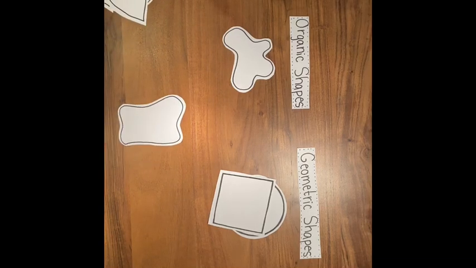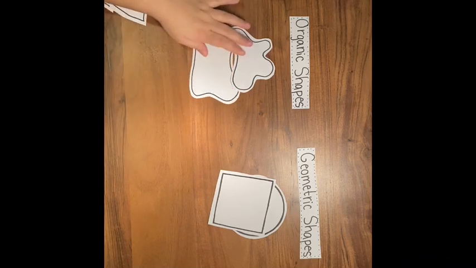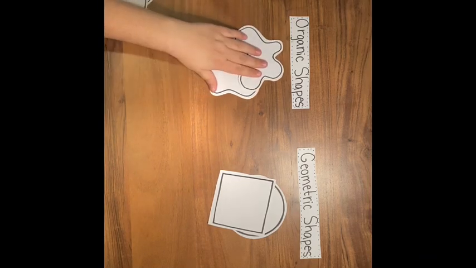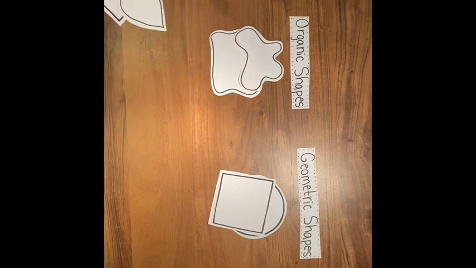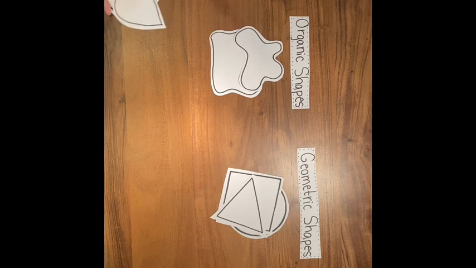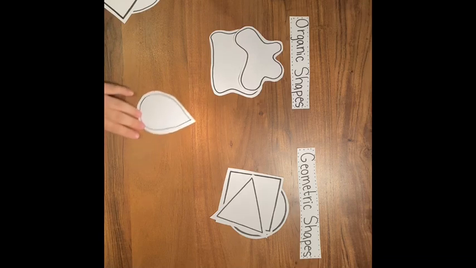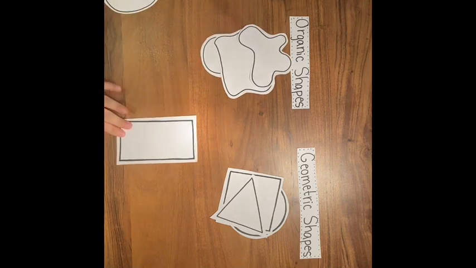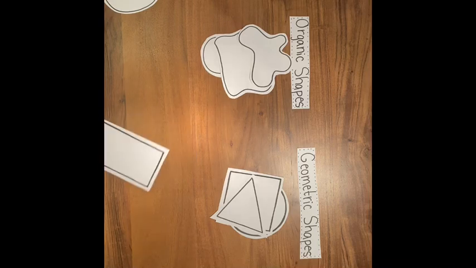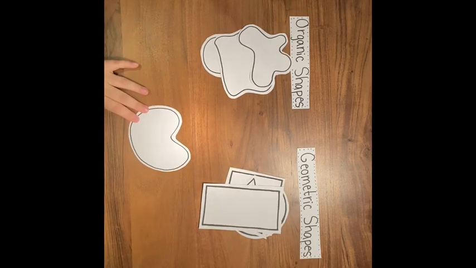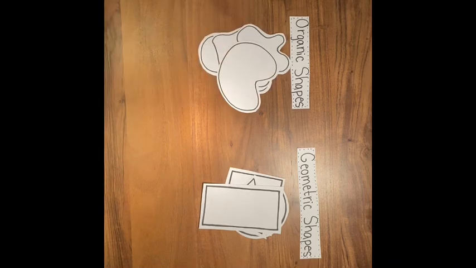Is this shape an organic or geometric shape? This is an organic shape. Because remember, even though it looks a little bit like a rectangle, it is not a rectangle. Is this shape an organic or geometric shape? This is a geometric shape. That's a triangle. Is this shape an organic or geometric shape? This one is an organic shape. What about this shape? This one is geometric. That is our rectangle. And our last one, organic or geometric? That is an organic shape, right?